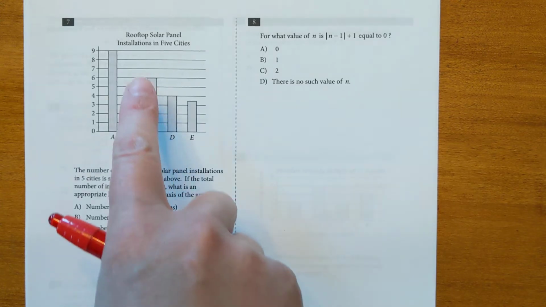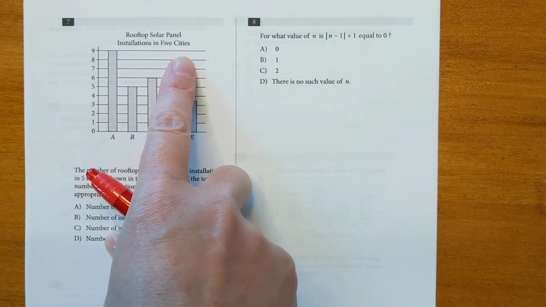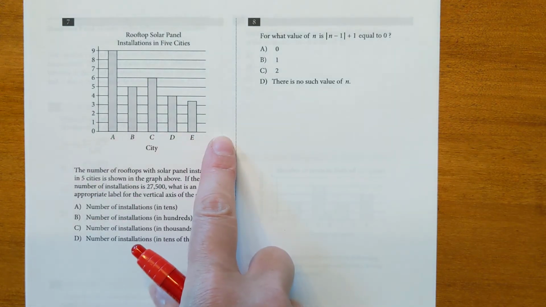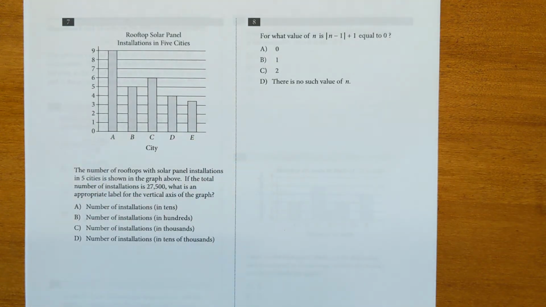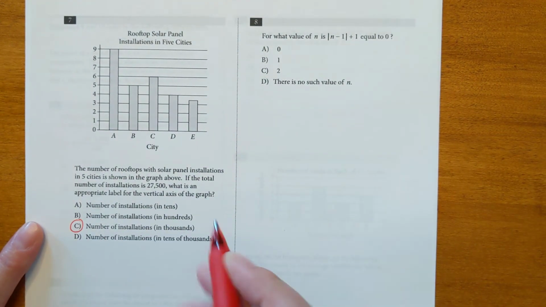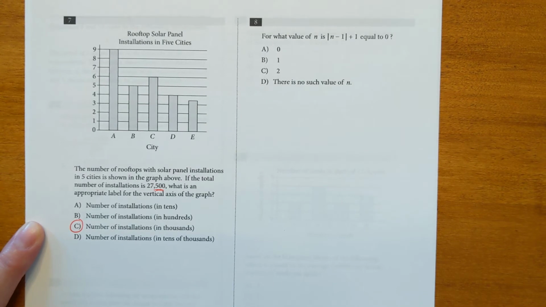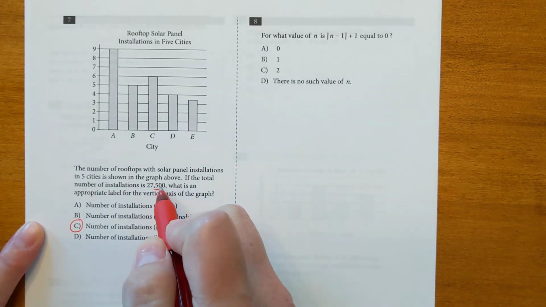Okay, we have a graph here that says rooftop solar panel installations in 5 cities. And then down here we got cities. The number of rooftops with solar panel installations in 5 cities is shown in the graph above. If the total number of installations is 27,500, what is the approximate label for the vertical axis of the graph? Okay, you should have had C. It was in thousands, so if you're in a hurry, just realize you want to have thousands.